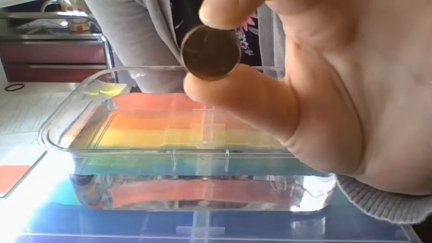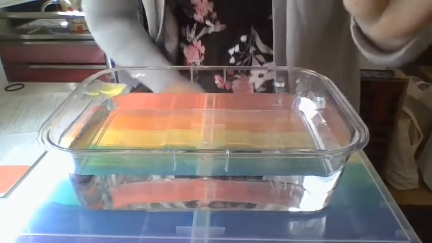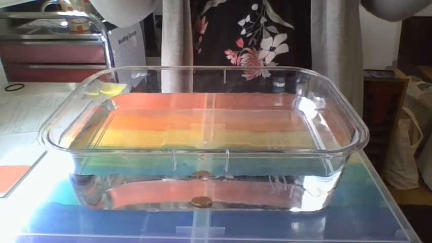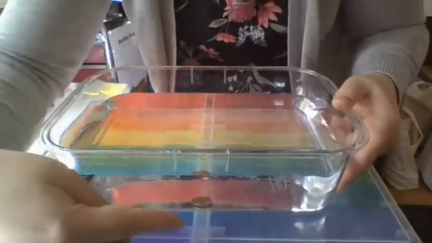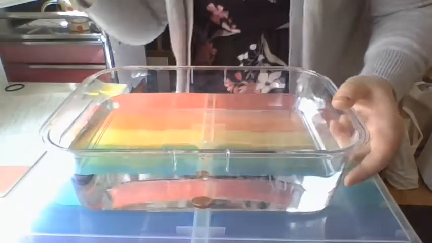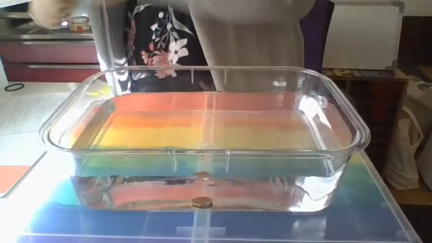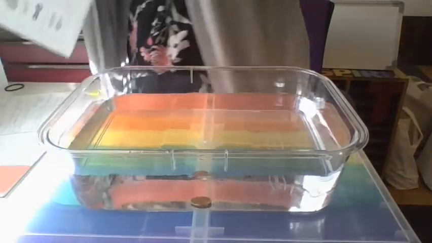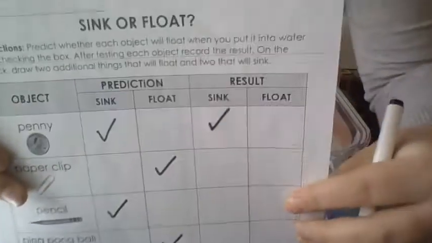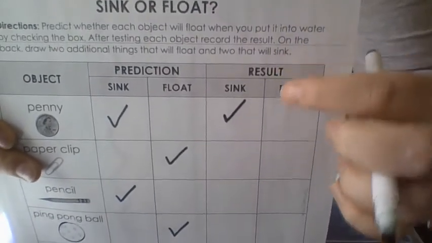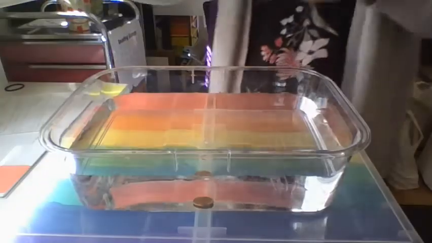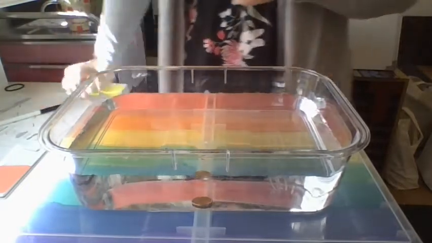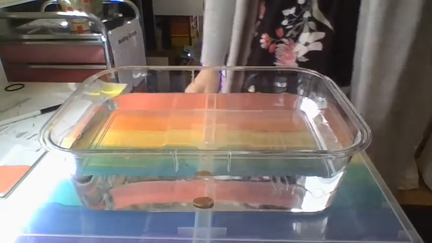Here's my penny. And now I'm going to put it in the water and test if it sinks or floats. There's the penny all the way down to the bottom. And the penny sinks. So on your paper, you're going to put a check mark in the box that says result sink, because the penny sinks. Alright. Let's move to the next object.